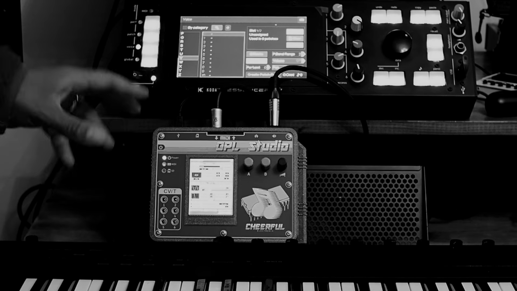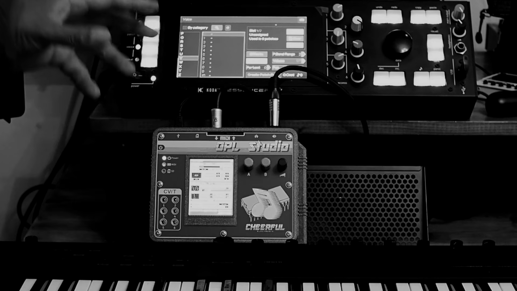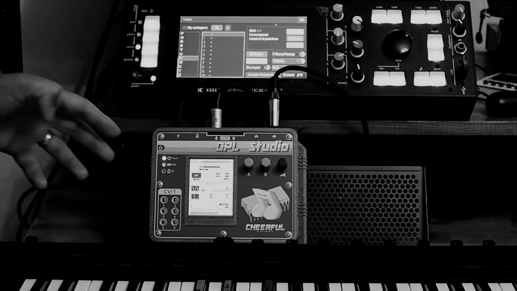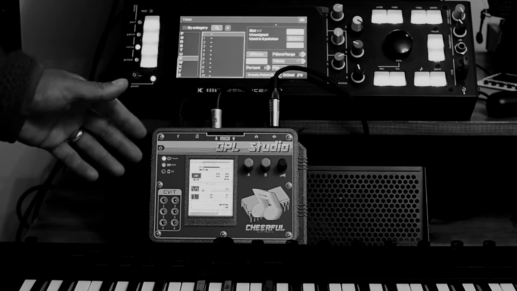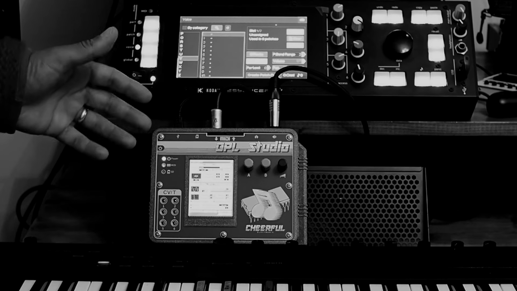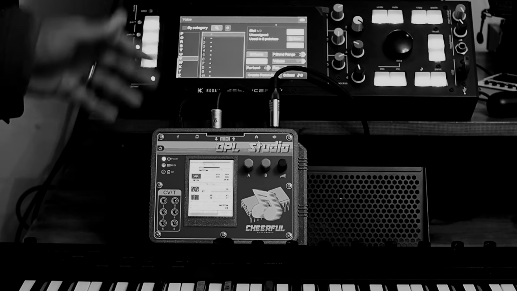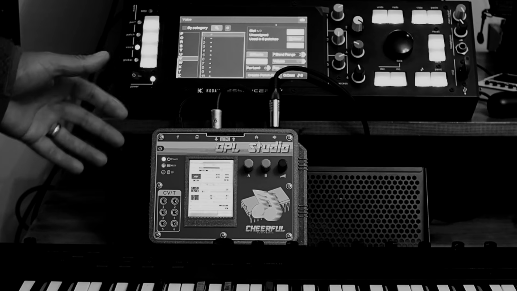If we're talking in terms of reliability and ease of use and luxuriousness of use, I think the EssenceFM wins out easily over the OPL Studio, particularly with the bugs which I'm encountering at the moment. It could just be that it's my unit, but I don't know.